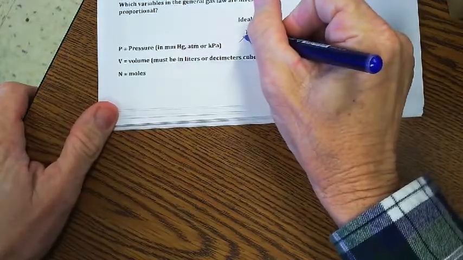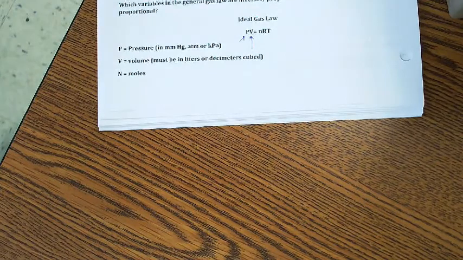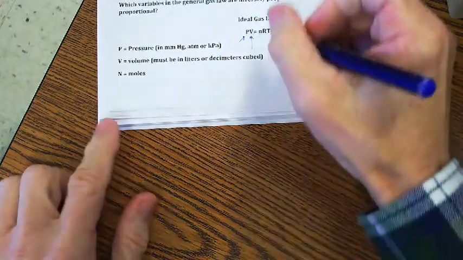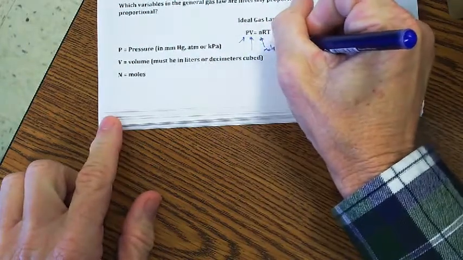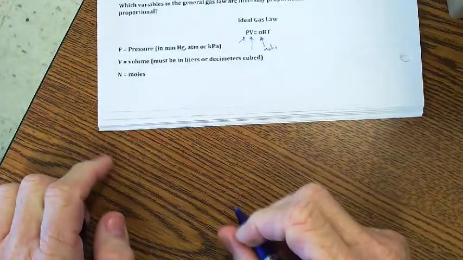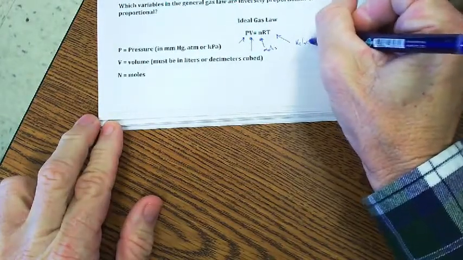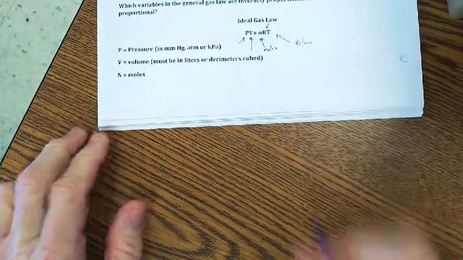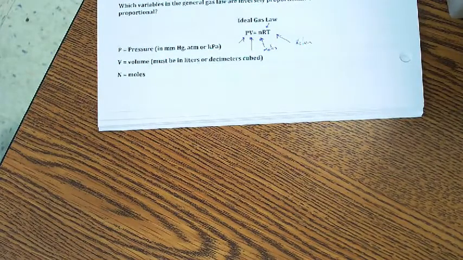Again, P is pressure, and that would be in units of millimeters of mercury, atmospheres, or kilopascals. Volume must be in either liters or decimeters cubed, but if you remember from the beginning of the year, a liter is the same thing as a decimeter cube. We use one for regular shaped objects and one for typically liquids or irregular shaped objects. N is moles. And T is temperature. Remember, temperature must be in Kelvin. And R is the universal gas constant that relates all of them.